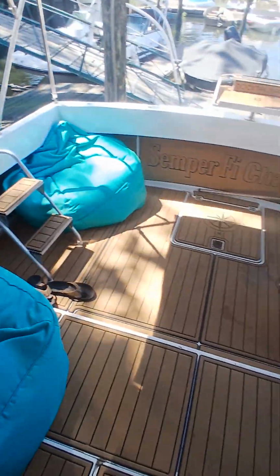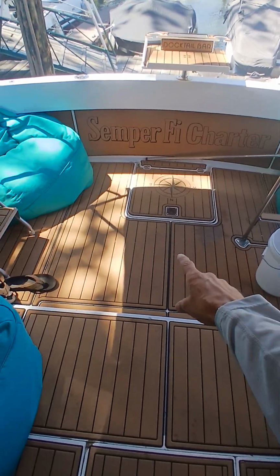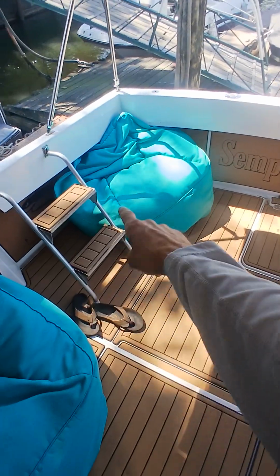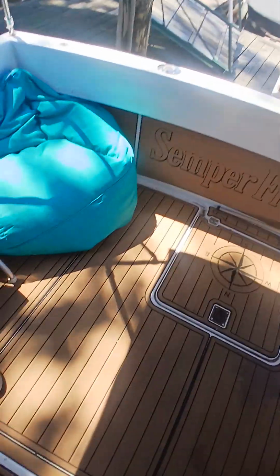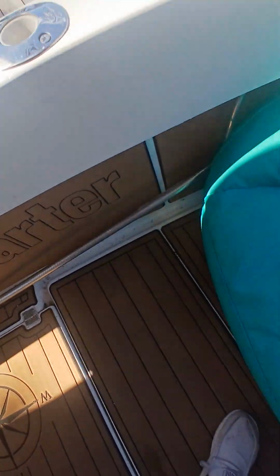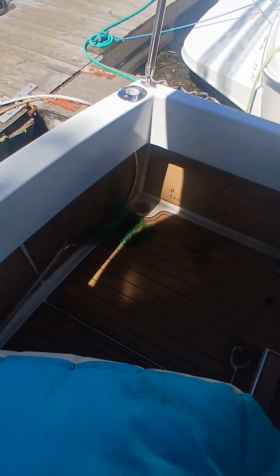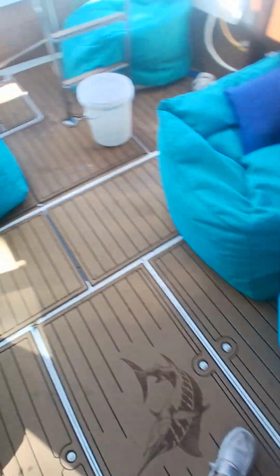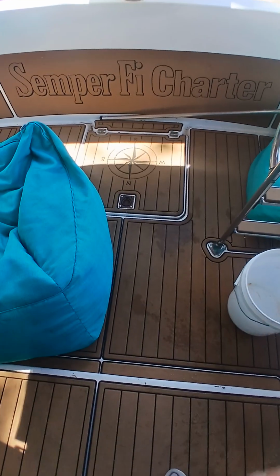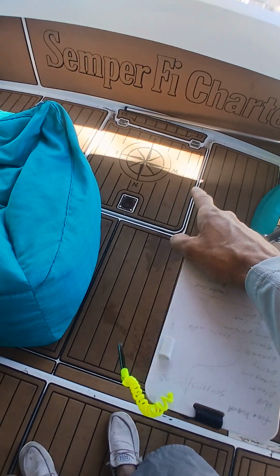So when you go to the back of the boat, this area right here is called the cockpit. And the cockpit has drains on each side, one on starboard and one right back here on the port. And they're not called drains, they're called scuppers. So instead of calling it a drain, you call it a scupper. Scuppers. That is just called a hatch. Pretty easy.